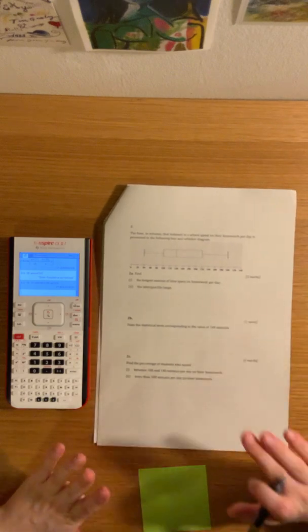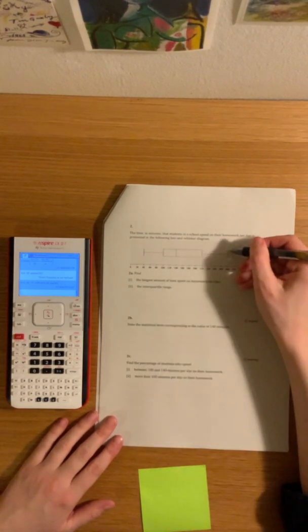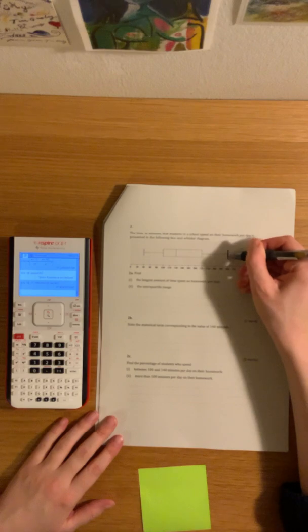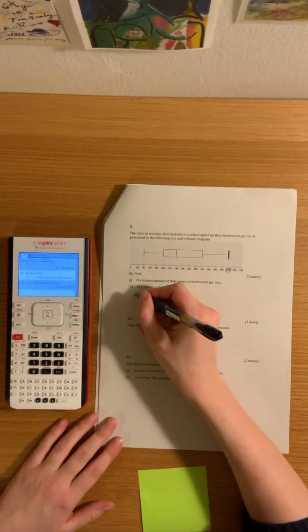Right. The next question is about box plots. It first asks for the longest amount of time spent on homework per day, and that is this value on the box plot. So it's going to be 300.